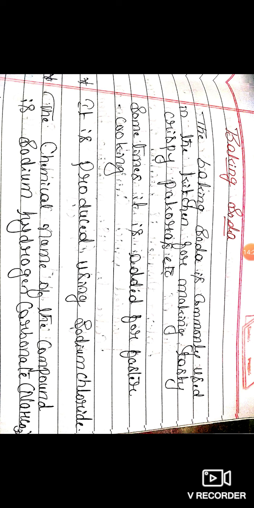Baking soda is commonly used in the kitchen for making tasty, crispy pakoras, etc. Sometimes it is added to cook the food faster. And it is also produced using sodium chloride.